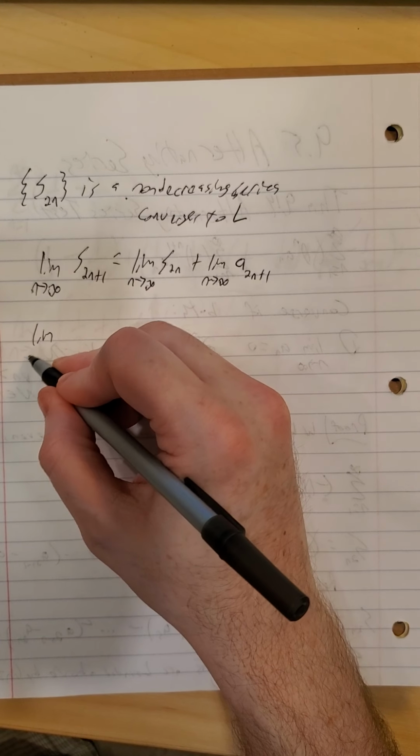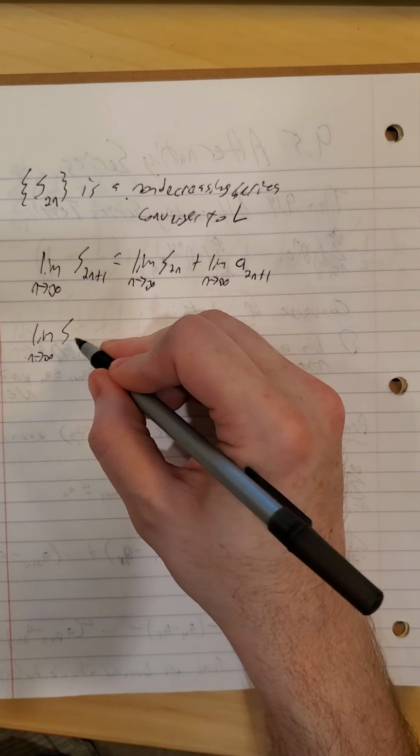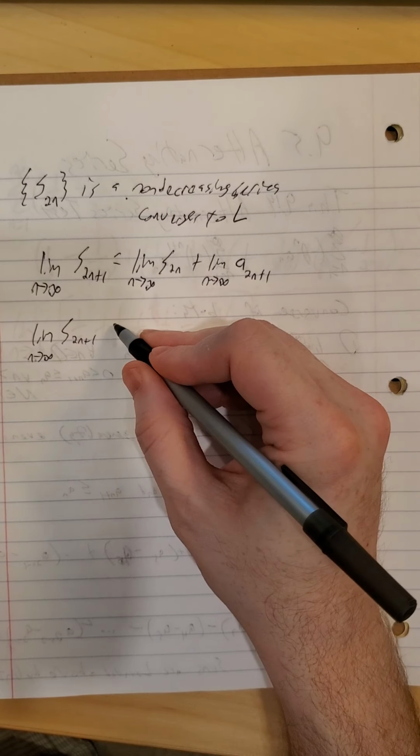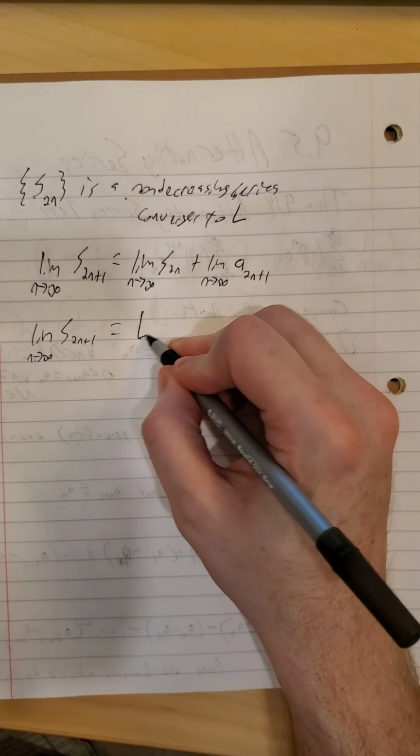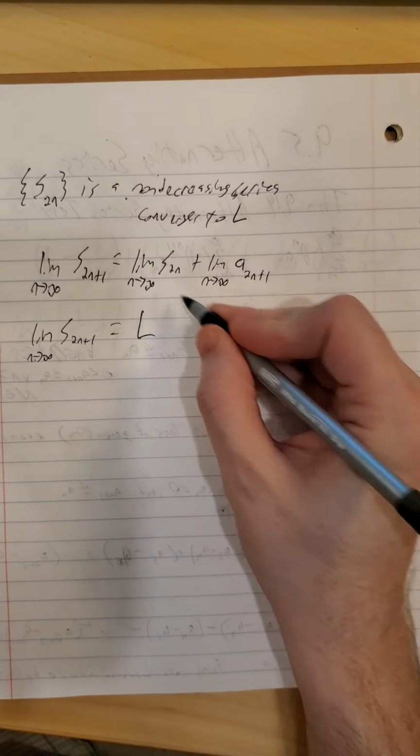Well, now I can say that the limit as n goes to infinity of the sum of the first 2n plus 1 terms is equal to, we know this converges to L, plus the limit as n goes to infinity of our 2n plus first term. But we know our 2n plus first term is going to go to 0 as n goes to infinity. So the limit as n goes to infinity of the sum of the first 2n plus 1 terms is L plus 0, which is still L, our limit.